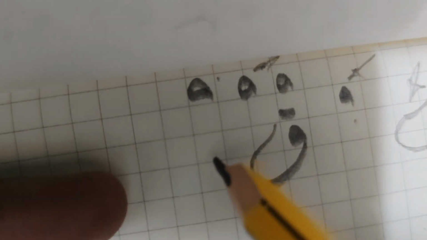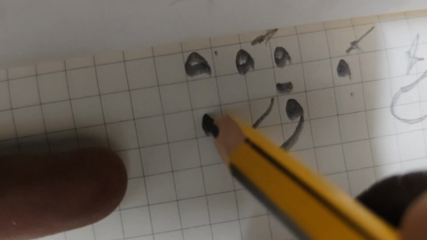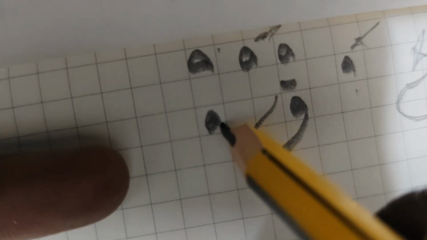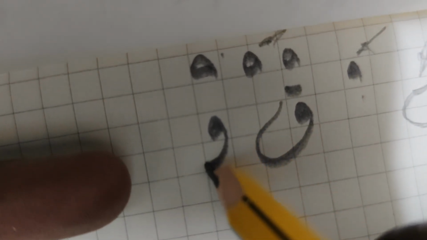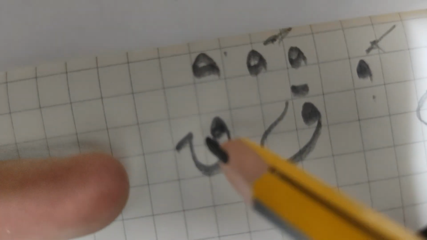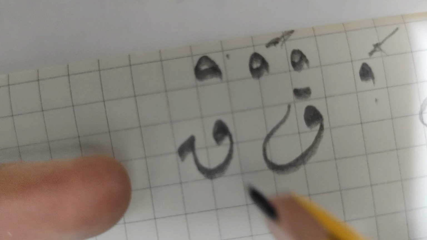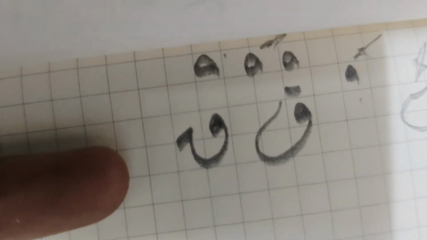Previously we saw letters like Qaaf. Its head starts like this, it has no space. Then here it goes like this and comes back, then the two dots of Qaaf. This is fa, this is Qaaf. Sometimes Qaaf can go up with the long tail, then the dots come on top here.